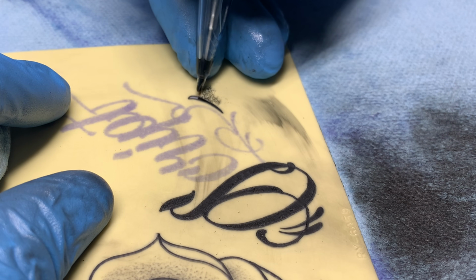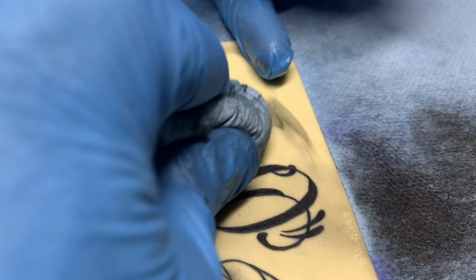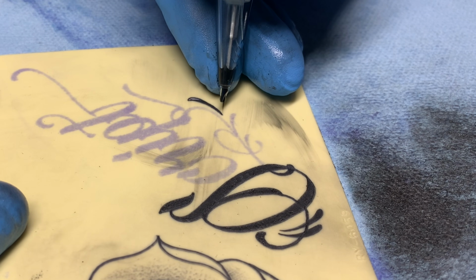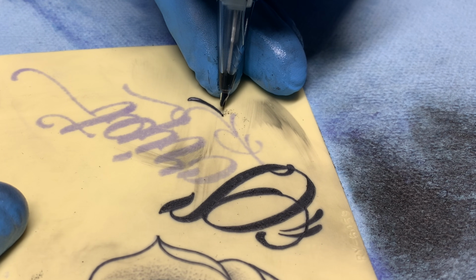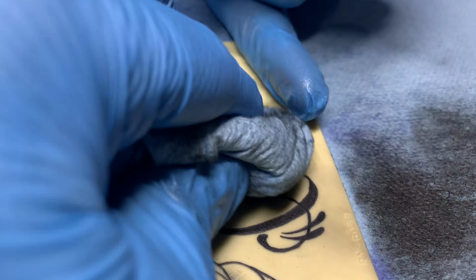For the 5 round liner, as you notice here, I am moving a bit faster than I would on the bug pin 11 round liner, just because of the finer needle configuration.